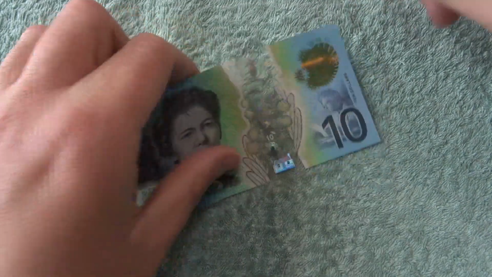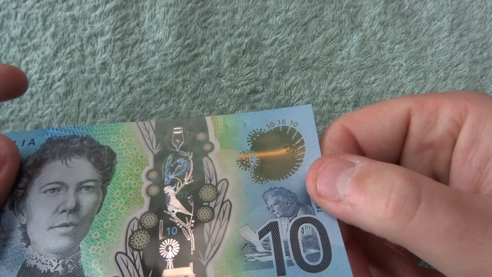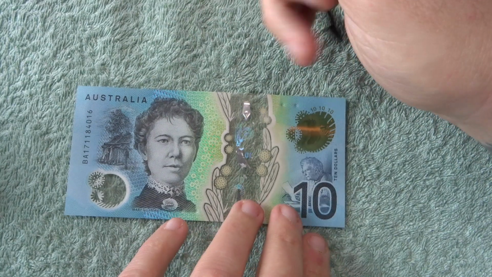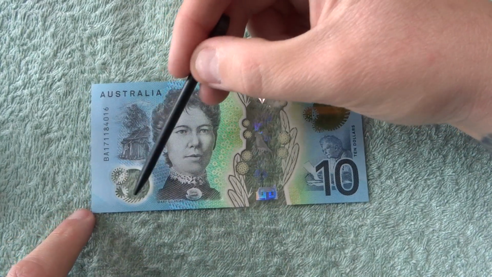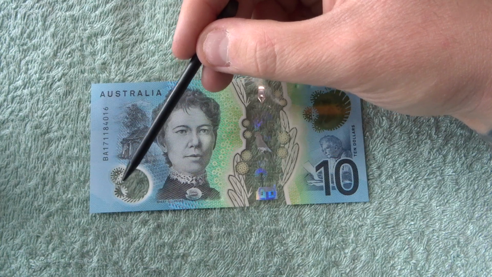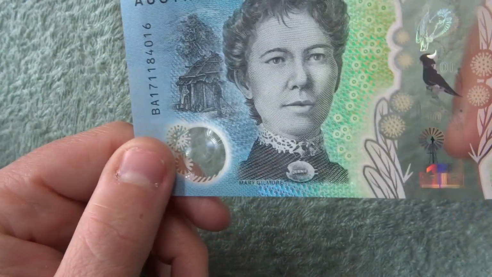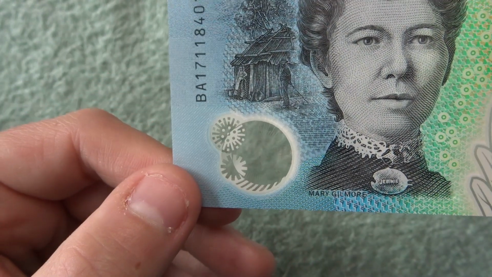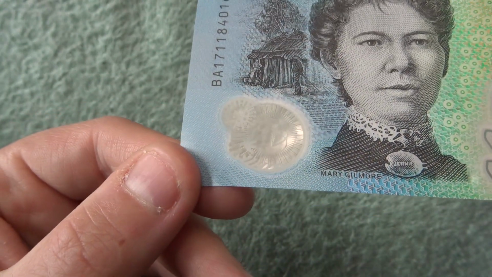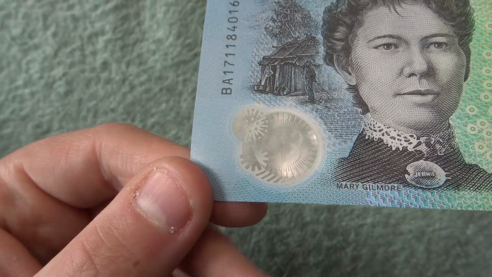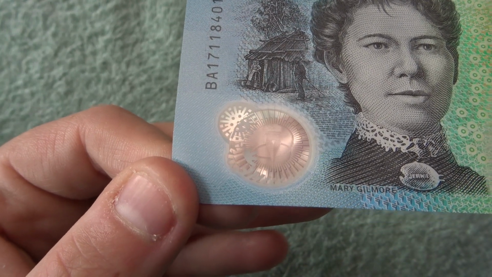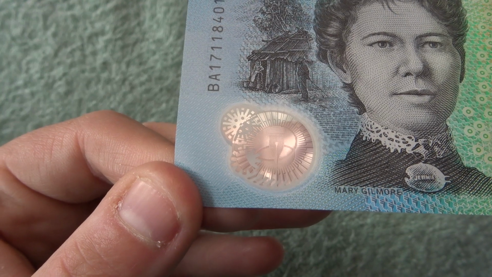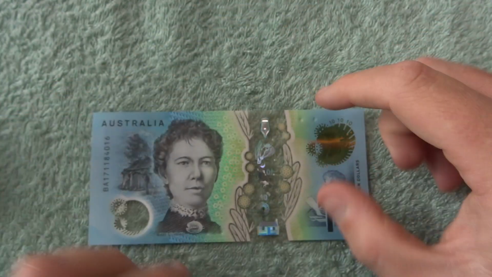Up here we have another one of them tilt line doodads, and then down here we have the clear window, which actually has the pen. I don't know if it's going to, the camera's not picking it up. Oh, there we go. So you can see it there when I tilt it. If I get the right light, there you go. So it's got a pen in the center of that one.